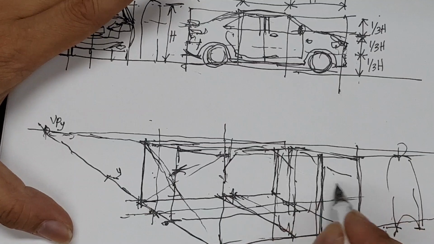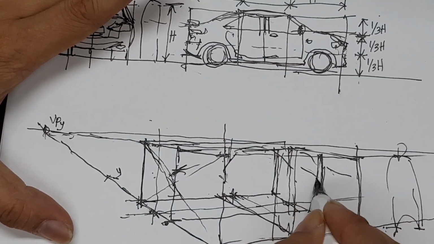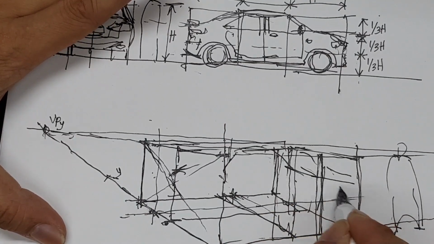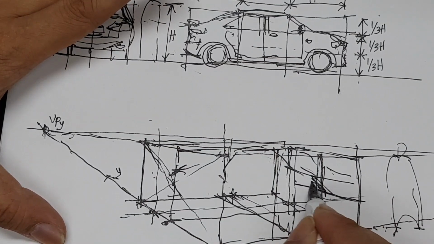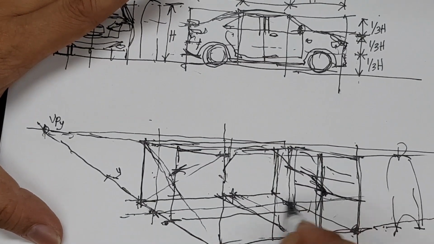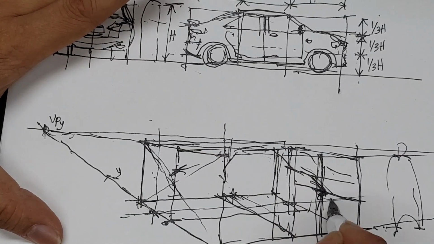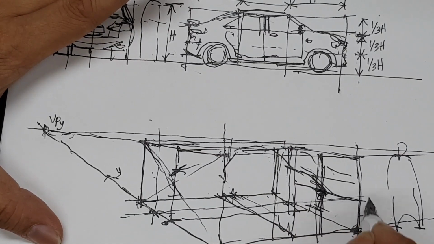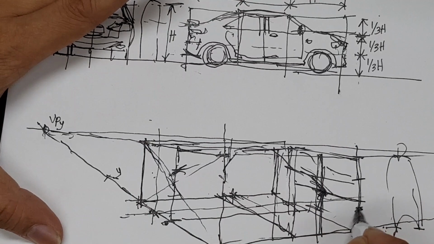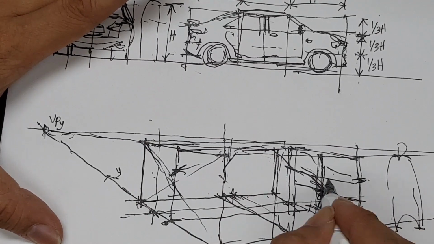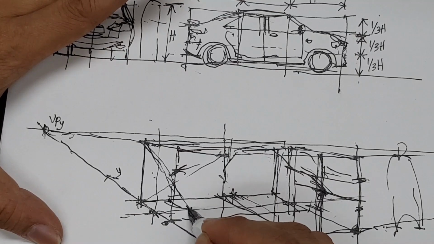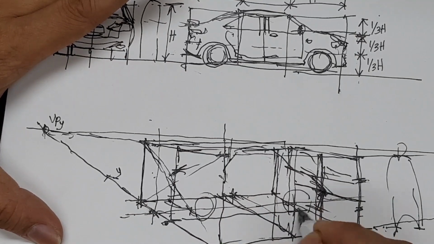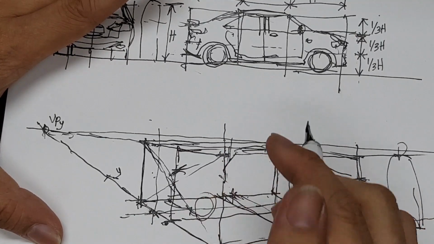I have to adjust it here. This is the midpoint. It's supposed to be 1/3 here. That's the car's headlights and such. So you could replicate those 1/3 divisions like so. And the wheels are here. So these are the mid two planes.